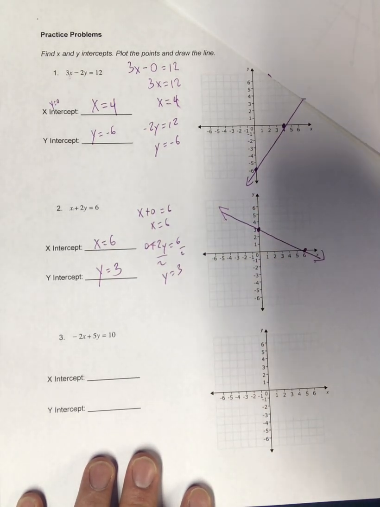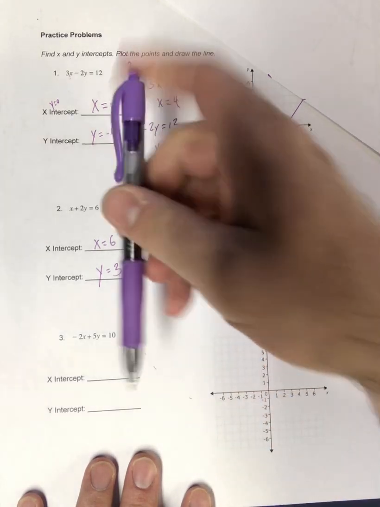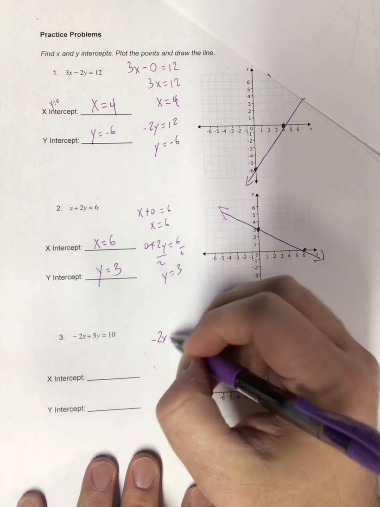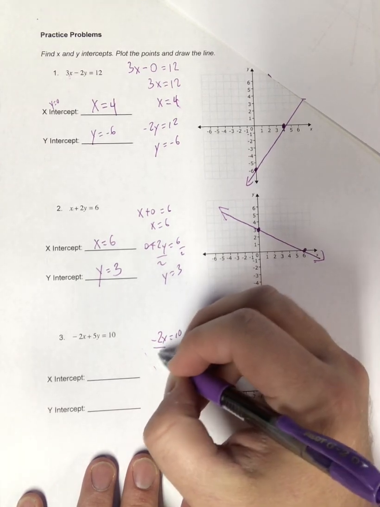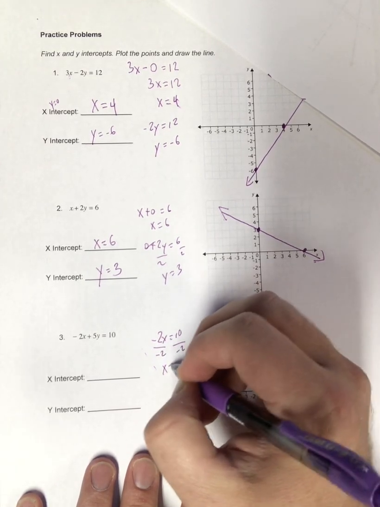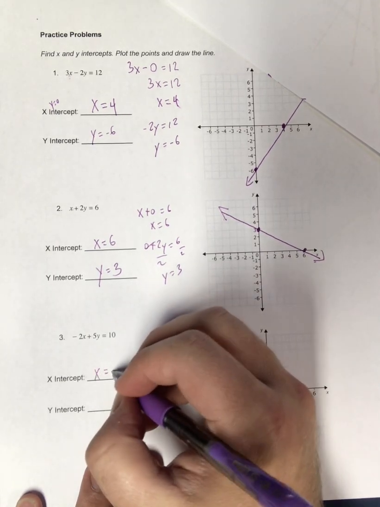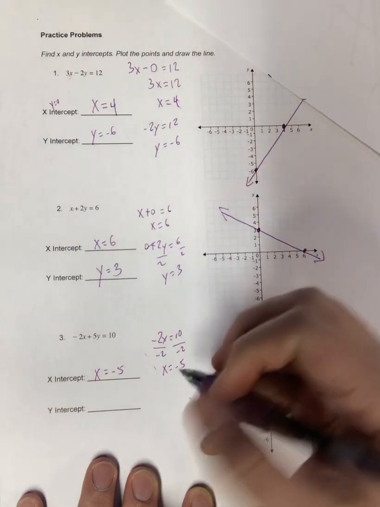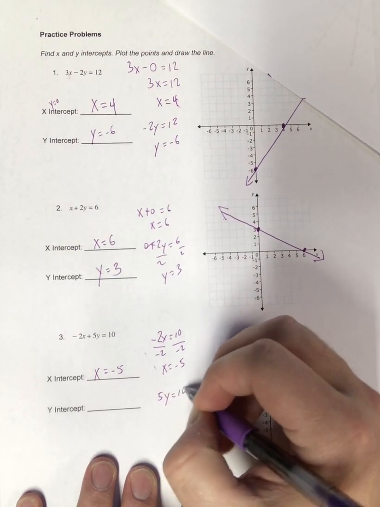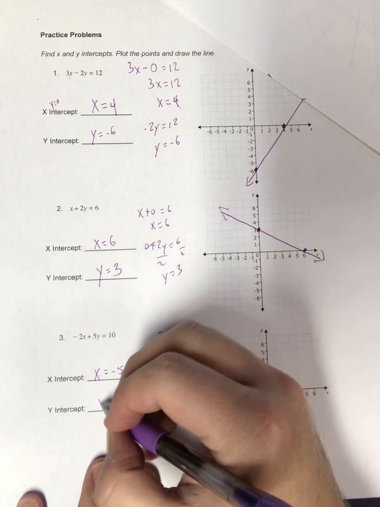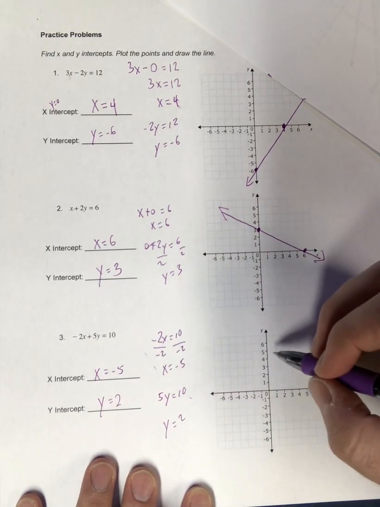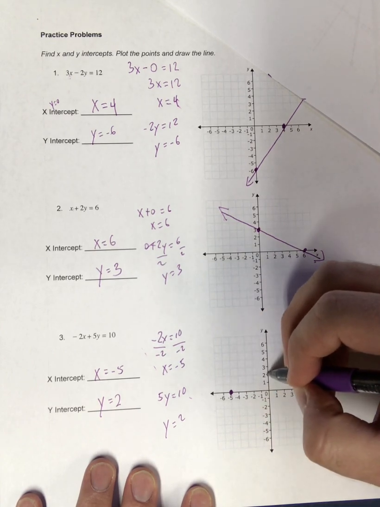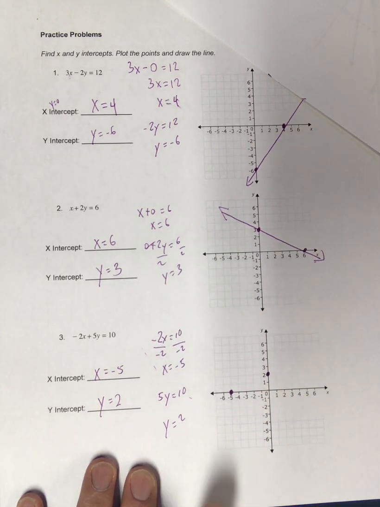Moving on to the final problem here, the x-intercept. If I cover up the 5y, I get negative 2x equals 10. And divide by negative 2, I get x equals negative 5. If I cover up the negative 2x, I get 5y equals 10. Divide by 5, I get y equals 2. x equals negative 5 is right here on the x-axis, and y equals 2 is right there on the y-axis.